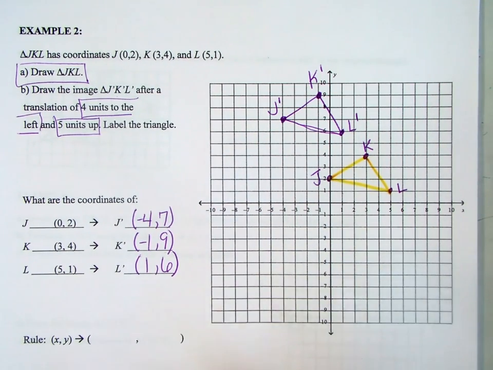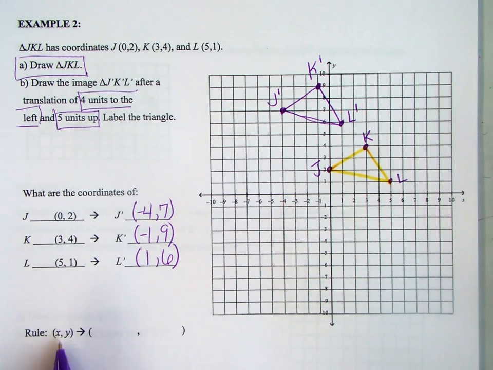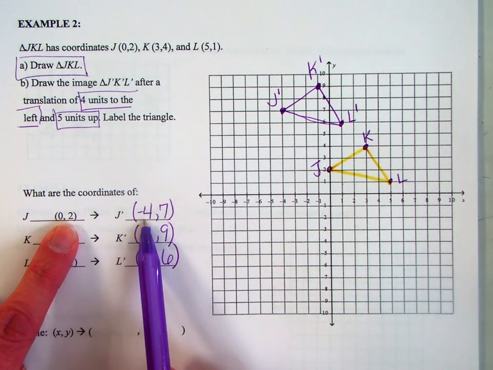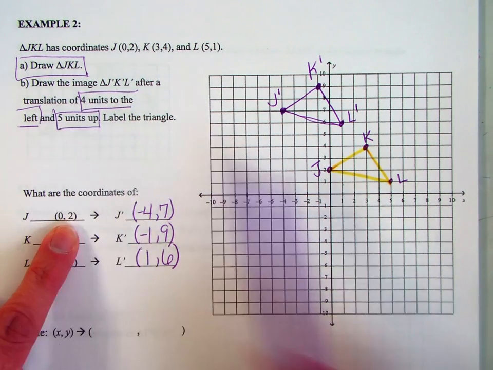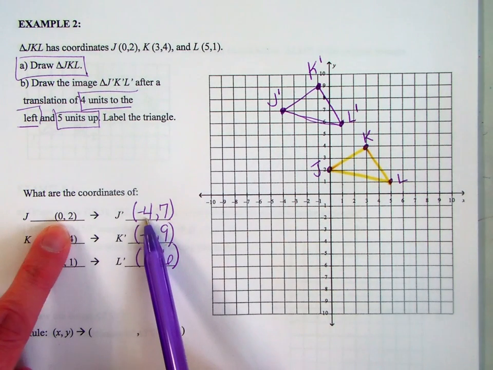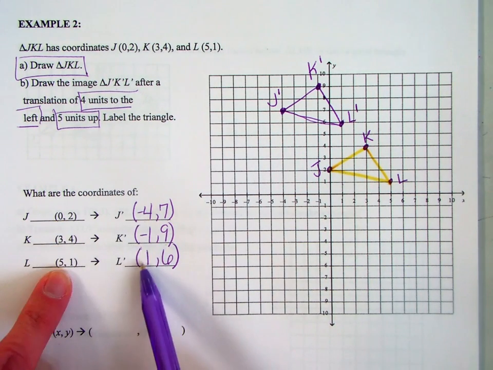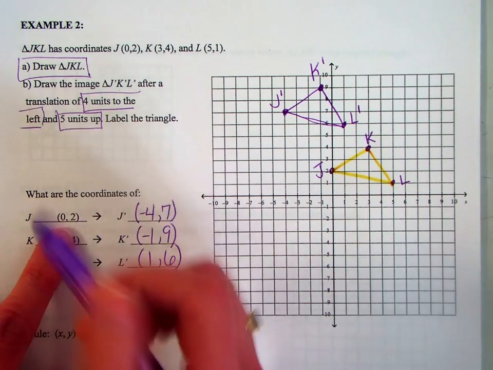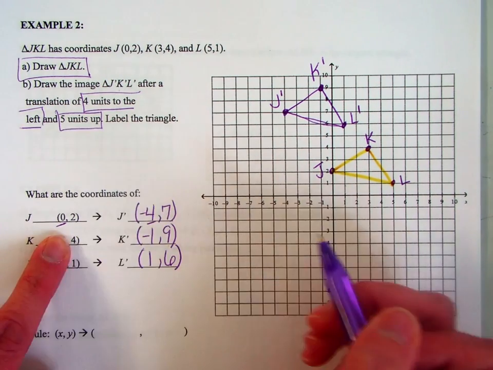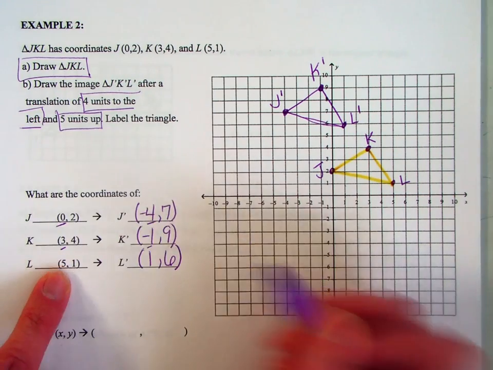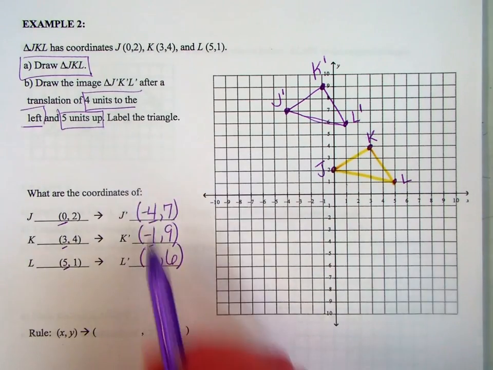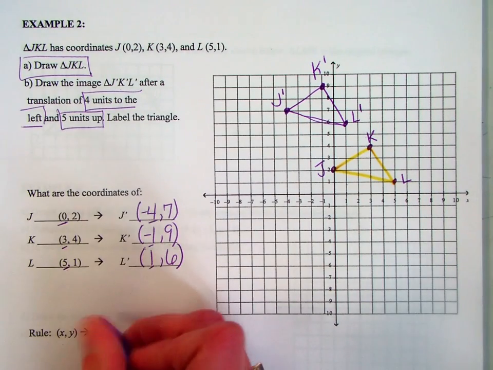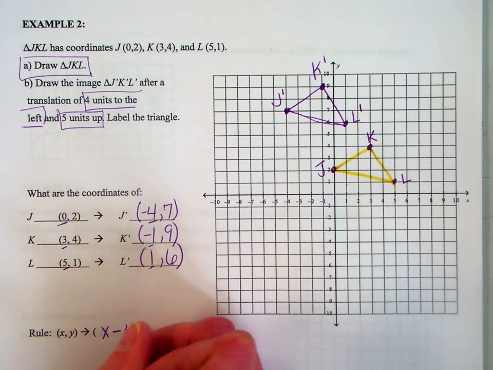Right, and so we're going to write our rule. We started with the point x, y. What do we notice happening to all the x values? And also think about how we moved. We moved 4 units to the left. All of our x values are going down by 4. It went from 0 to -4, 3 to -1, 5 to 1. So they're going down by 4 this time, and that's because we moved left. So it's actually x subtracting 4 for the rule.